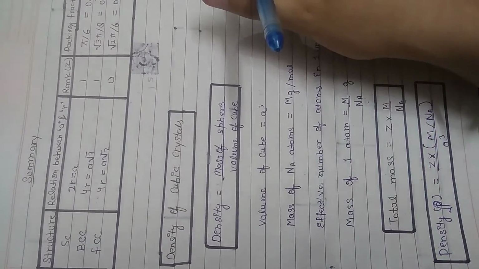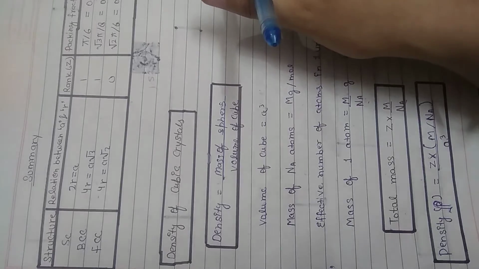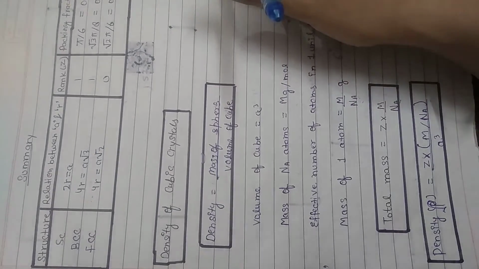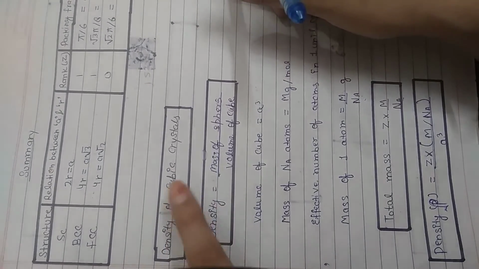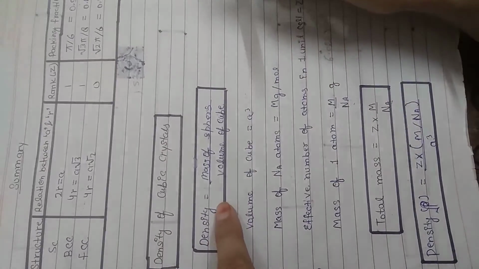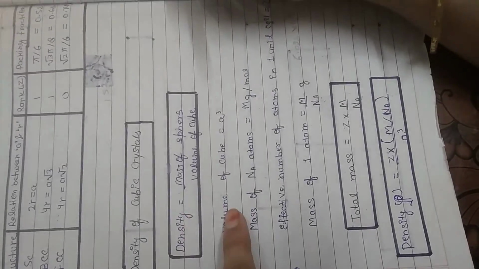And now we will study the density of cubic crystals. So the formula of density is equal to mass of spheres upon volume of the cube. So here is the volume of the cube.